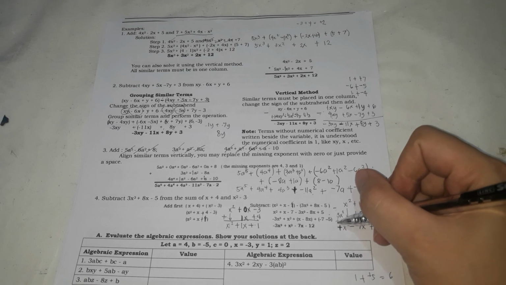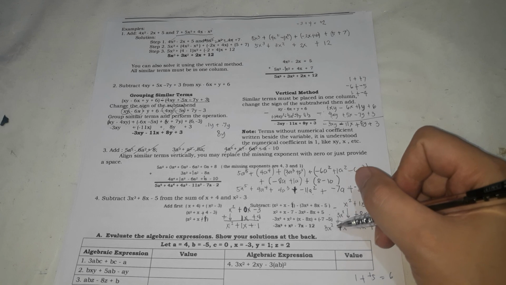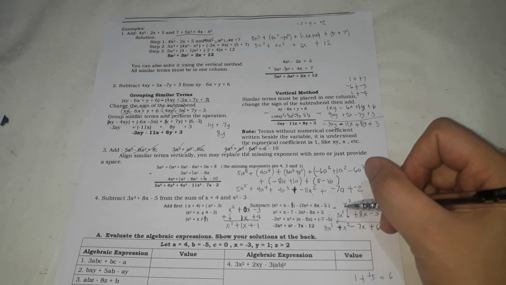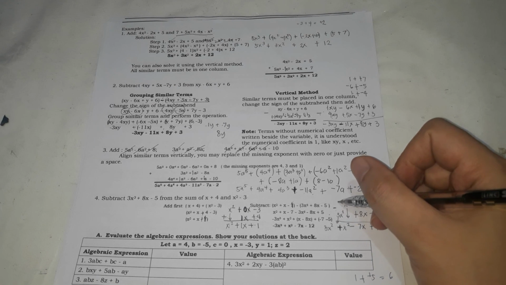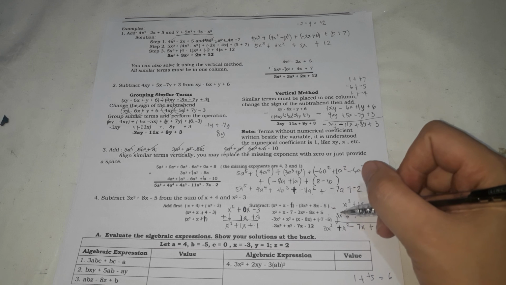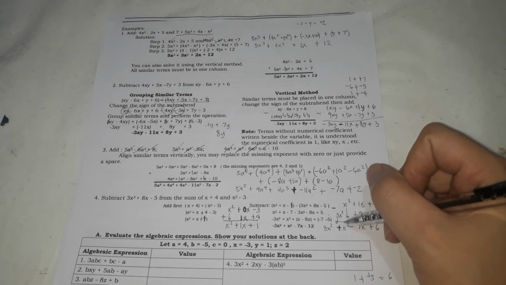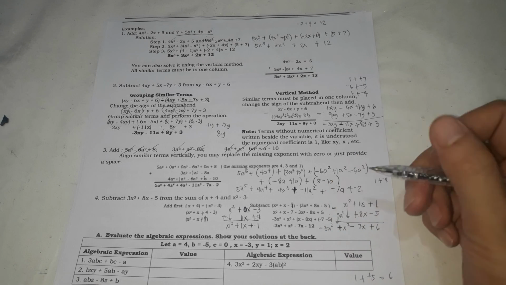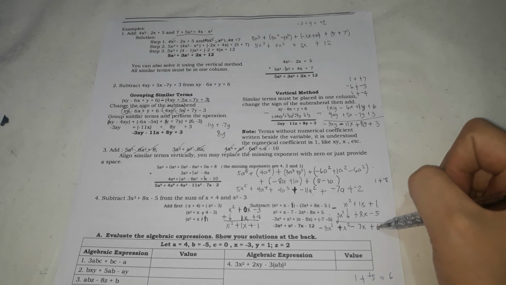Kasi kung i-bring down mo ito 3x cube kasi wala rin siyang kasama. And what will happen here is kapag i-bring down mo siya, you cannot simply bring down mo siya kasi meron minus. Kung plus siya, simply bring down mo ito. Kung nasa taas rin siya, pwede mo lang i-bring down agad. Pero kasi minus siya, so it should be negative. So, negative 3x cubed plus x squared minus 7x plus 6.